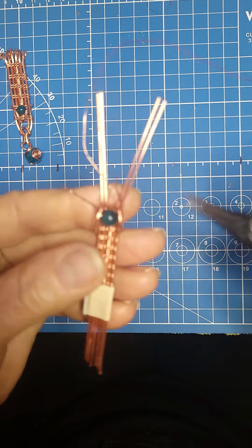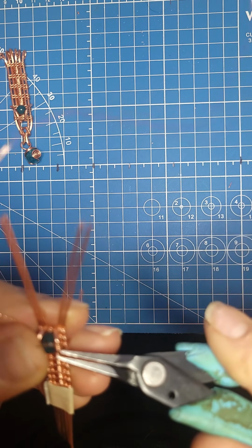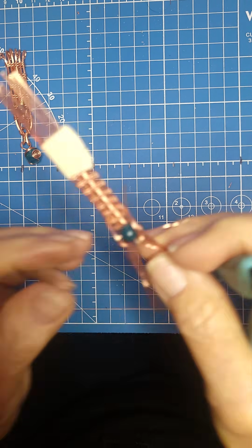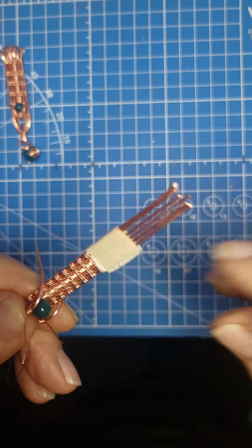So now I know that I've got plenty of gap here, and I'm going to roll this down even more, and I'm going to roll this side down even more. I really want it to kind of snug in my stone.